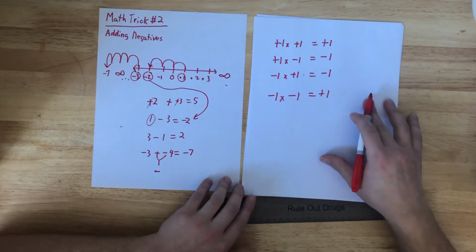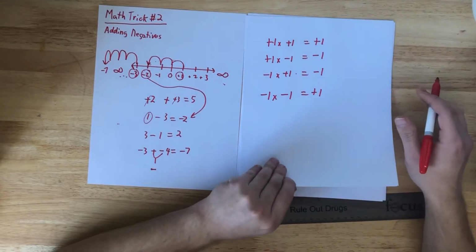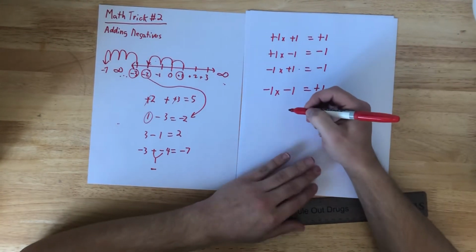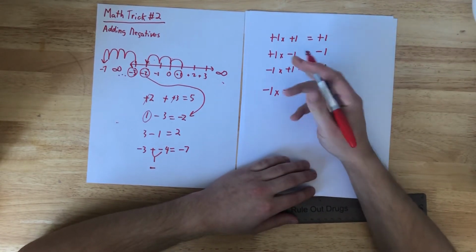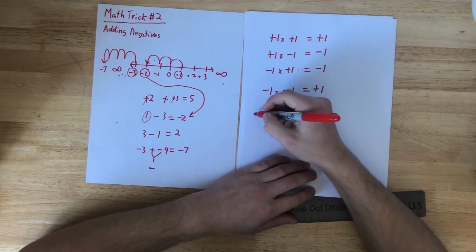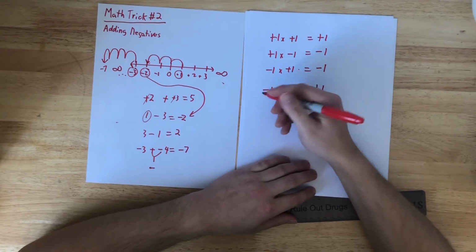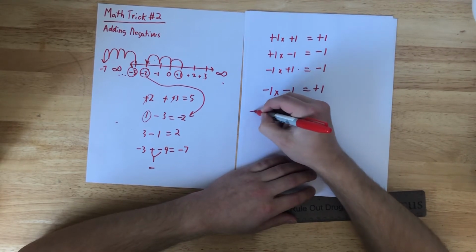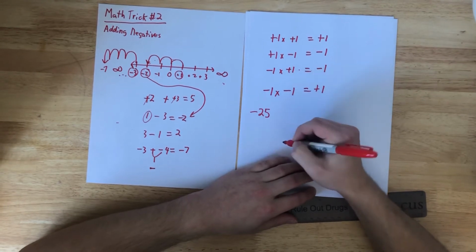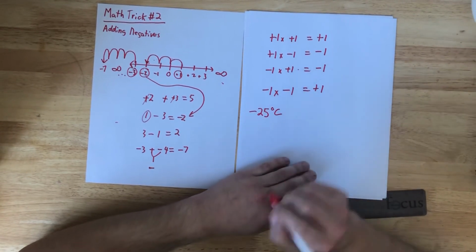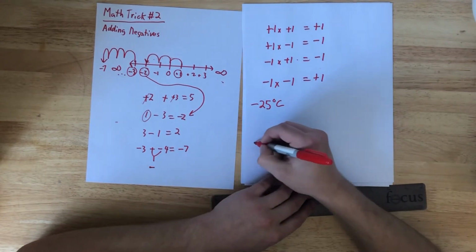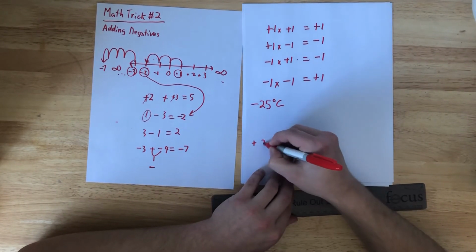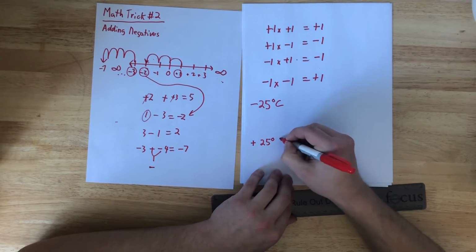Now, I'm going to give you a trick on calculating temperature differences, which is the best way to look at big fluctuations and jumps. So we'll say that you live in Canada and it is currently -25 degrees outside. You want to go to Florida, and Florida is currently +25 degrees outside.